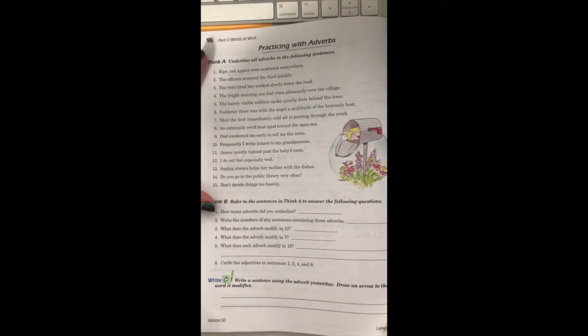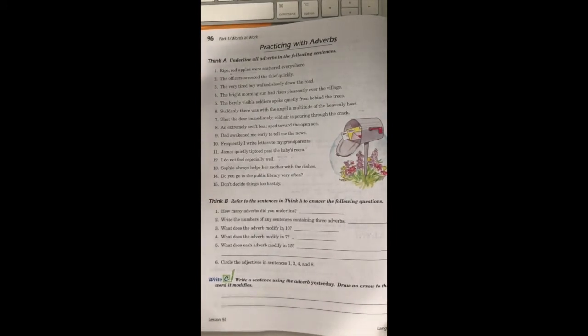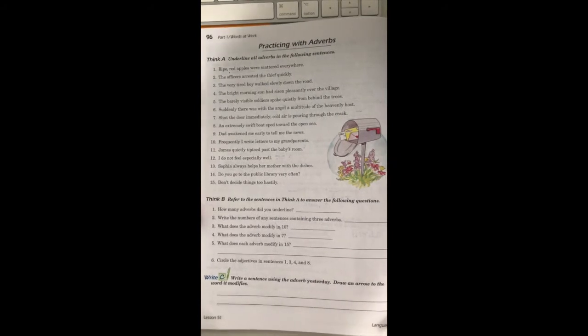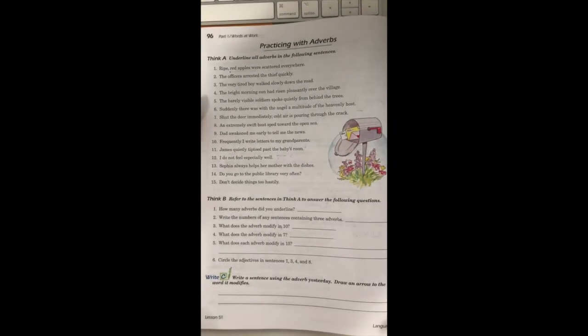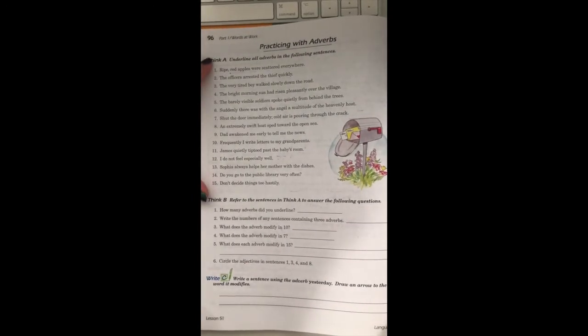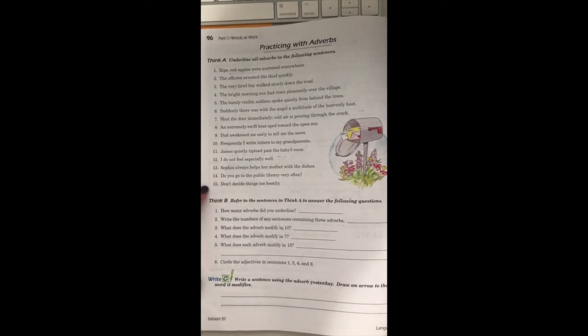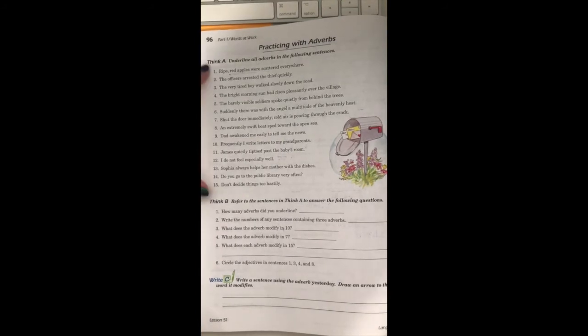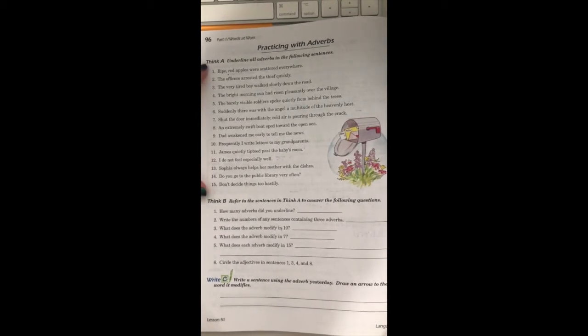Remember, you can go back to our previous pages to make sure that the word is answering our questions: how, when, to what extent, where. And then after you underline all the adverbs, you're going to use Think B to go back to the sentences and answer these questions.